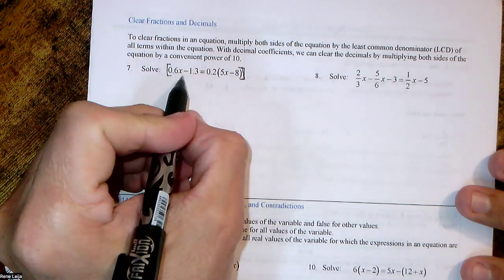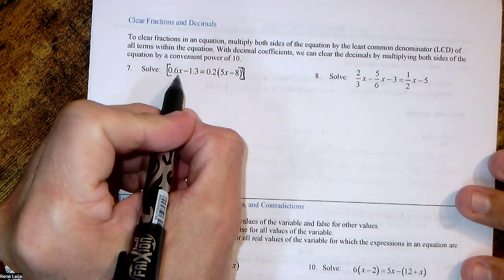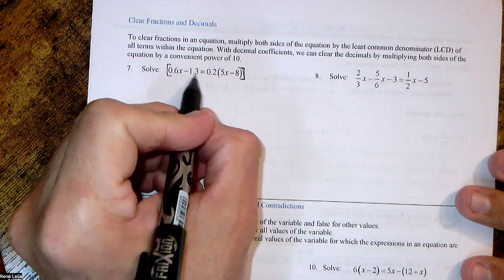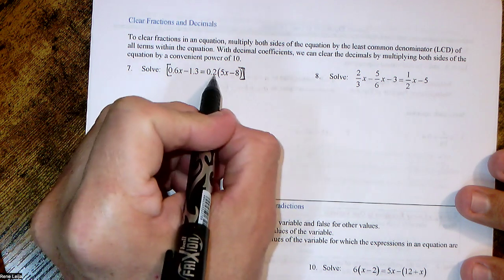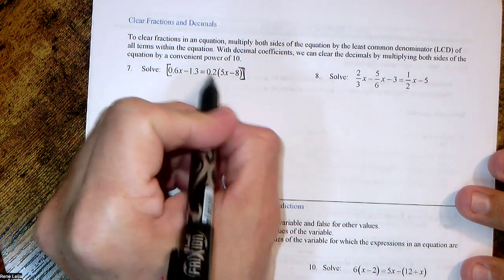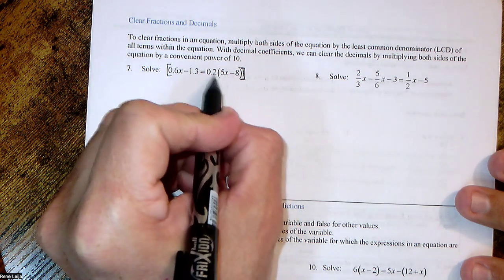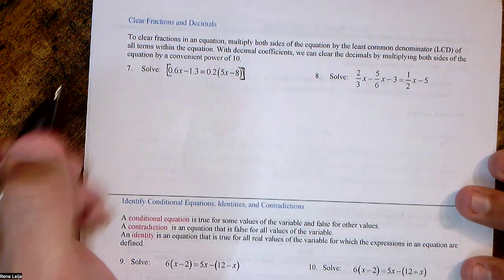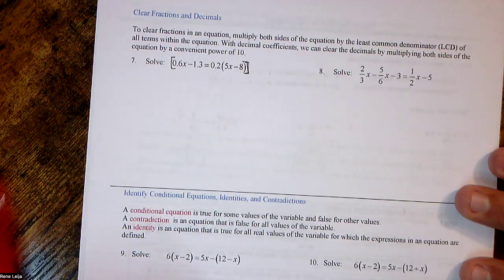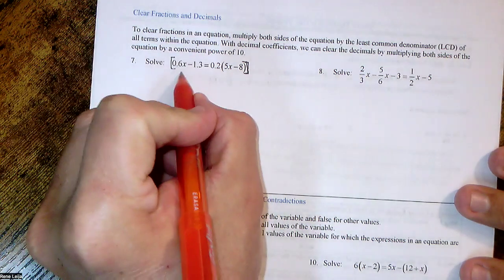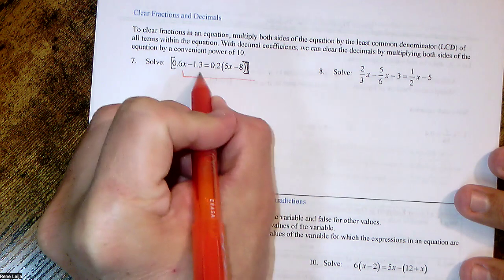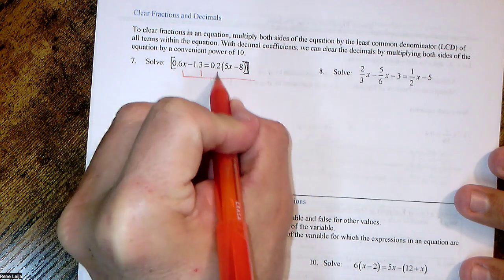I'm looking at this 0.6, the 1.3, and then the 0.2. I'm not concerned with this 5x minus 8 because whatever this number becomes, then I'm just going to distribute. So what I need to look at are these numbers.